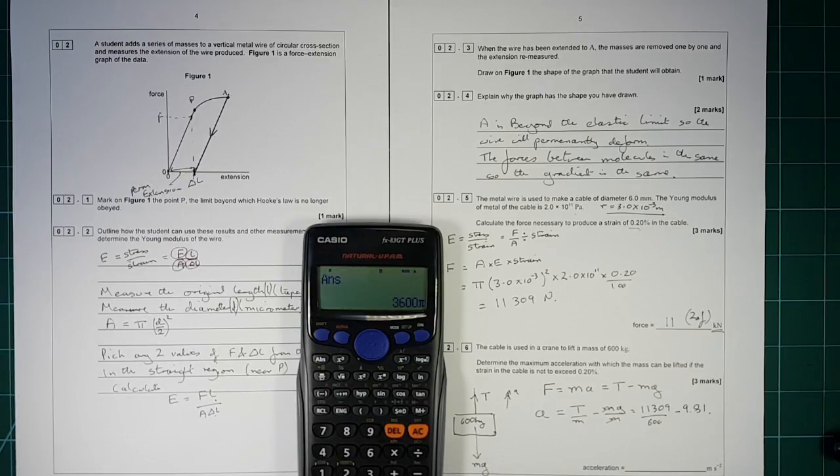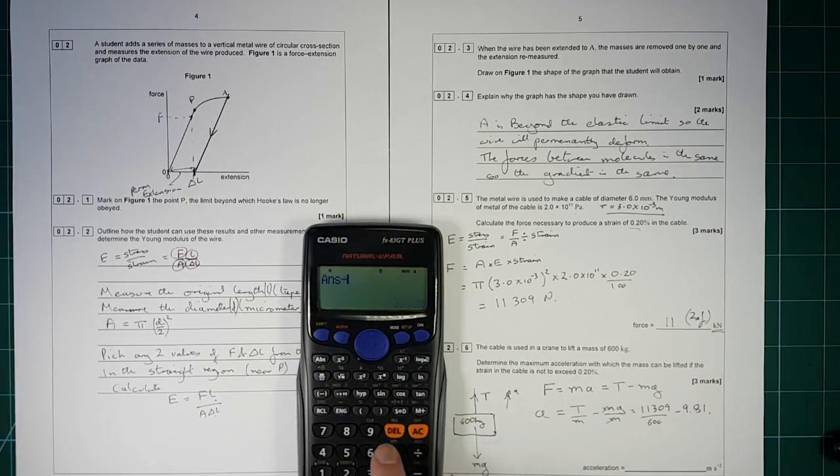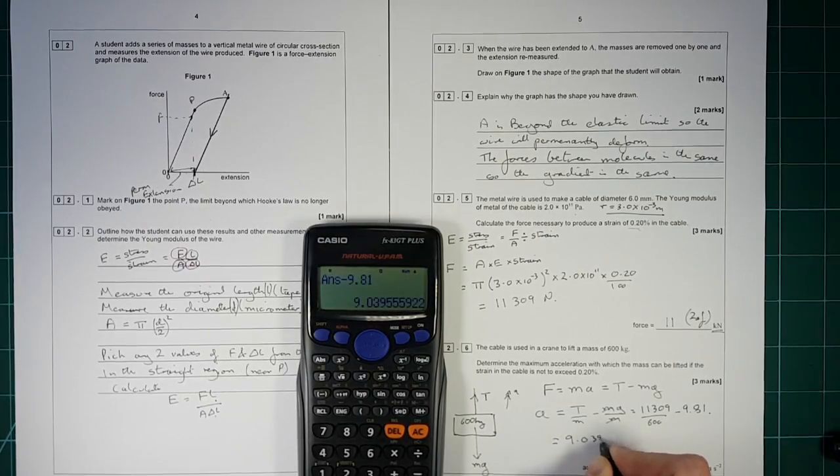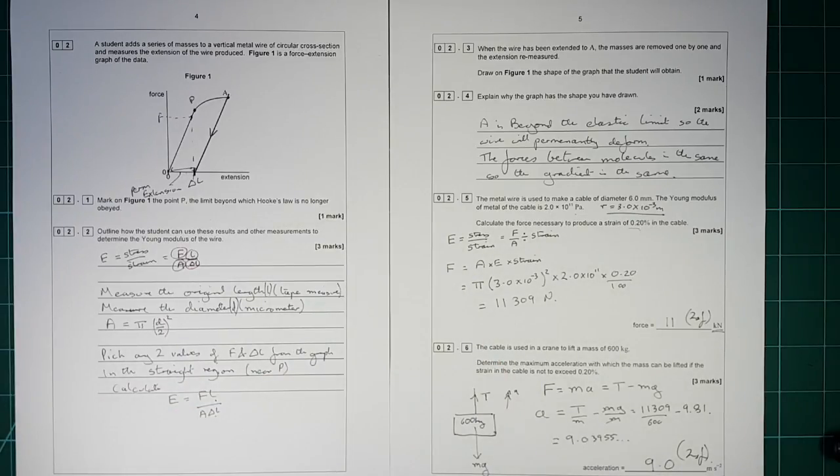Has it remembered my answer? Yes, it has. So that's the answer to the previous question. Divide it by 600 and we get that value. Take away 9.81 and we get 9.03955... Two significant figures, we want 9.0 to 2SF, like so. Okay, that's 2 part 6.